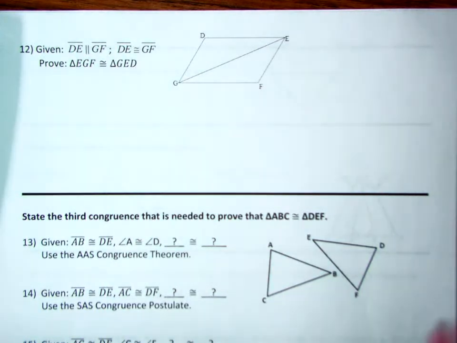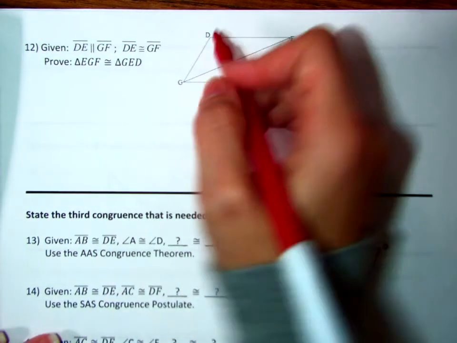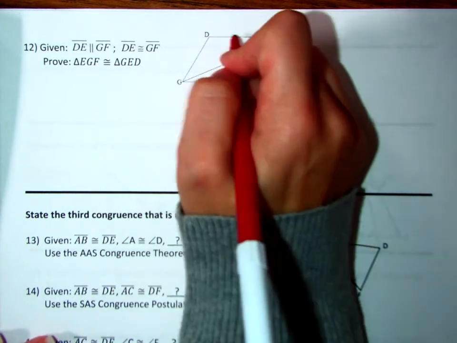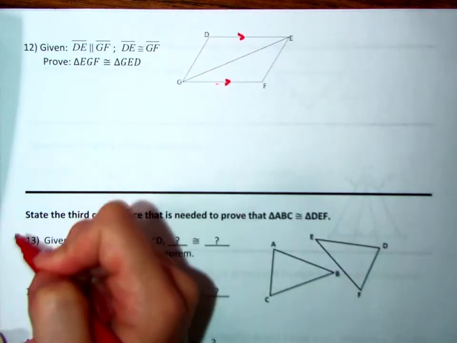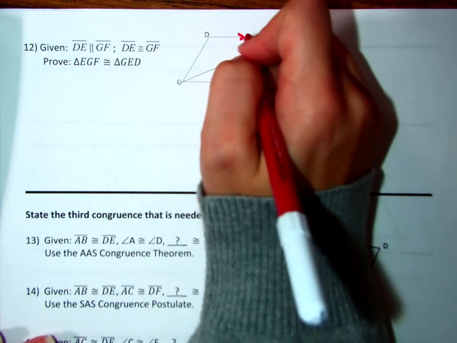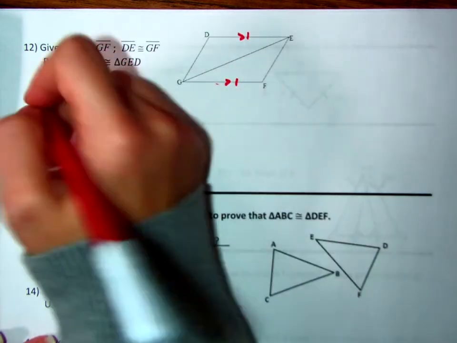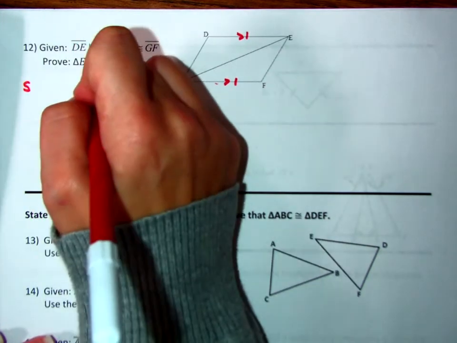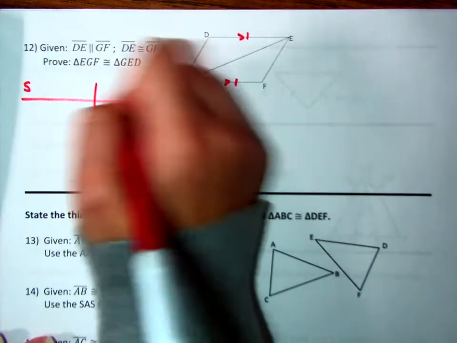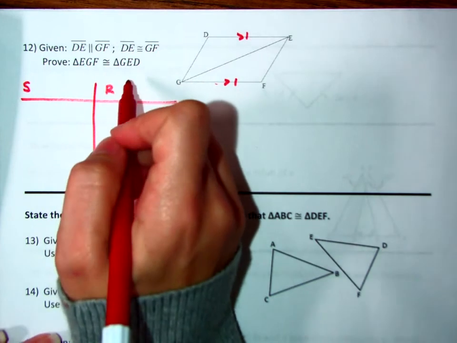This is number 12. We've been told that DE is parallel to GF, and we've also been told that DE is congruent to GF. So let's look at what that means in terms of our proofs. We got our statements, we got our reasons. We're trying to prove the two triangles are congruent.